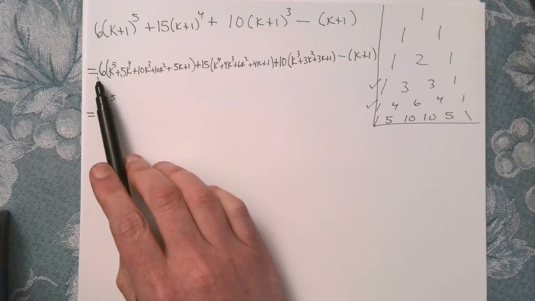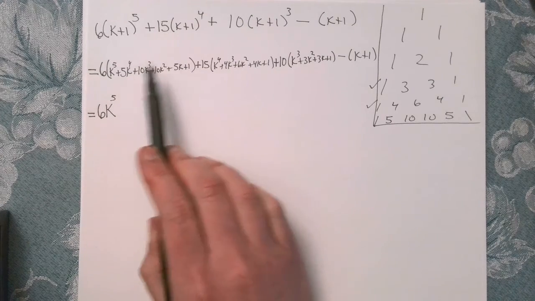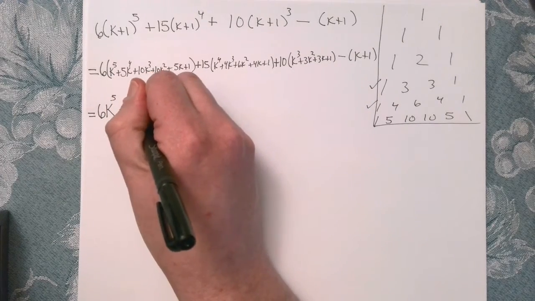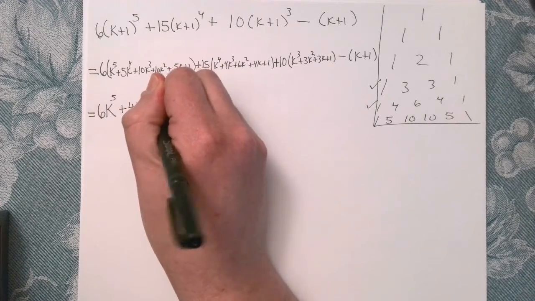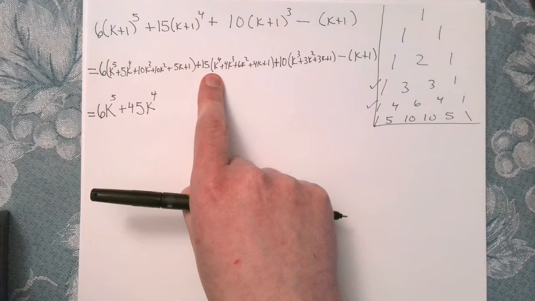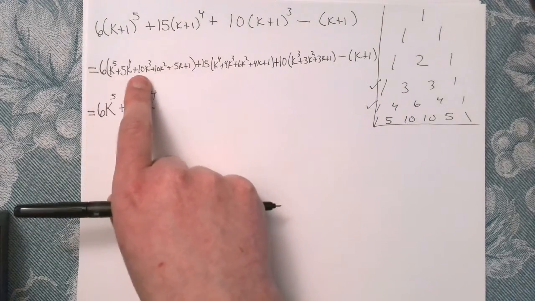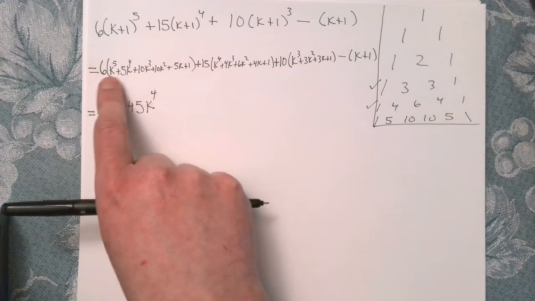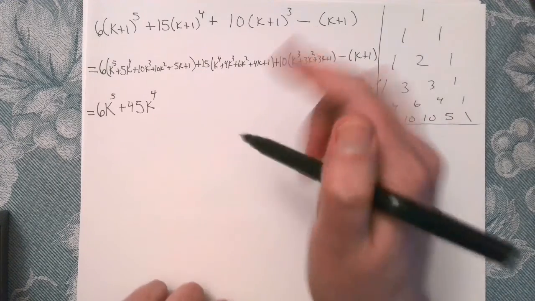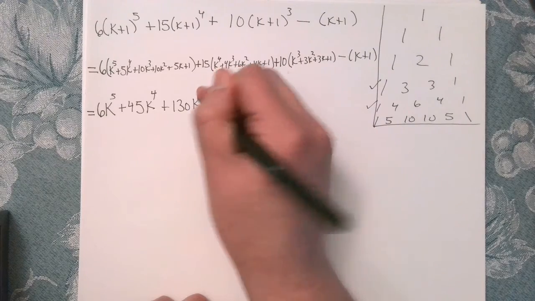Okay, so let's look at all of my k to the fourths. So that's going to be 30 plus 15. So that's going to be a total of 45k to the fourths. So I think there's only a k to the fourth here and a k to the fourth there. Okay, so let's look at k to the third. So we've got 60 plus 60 plus 10. So that's going to be 130k cubed.